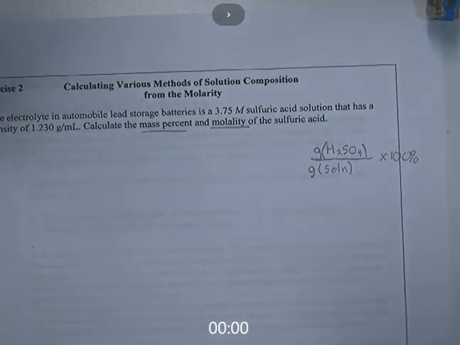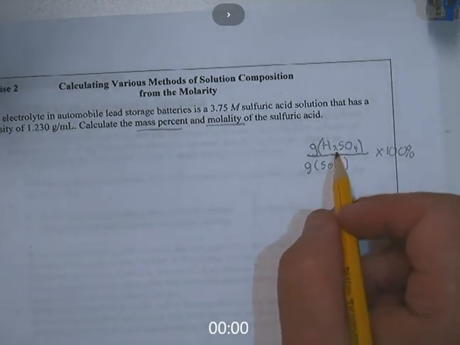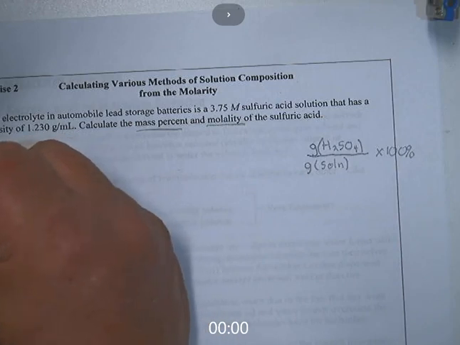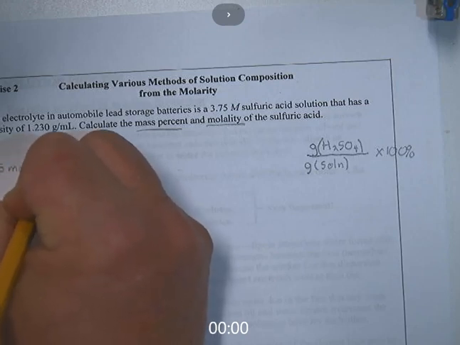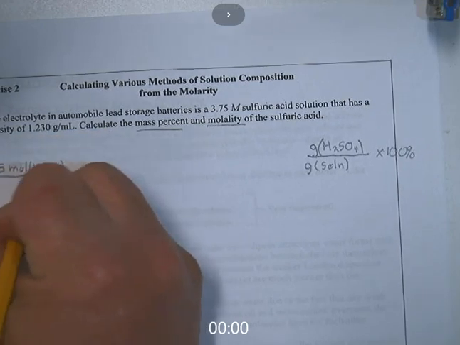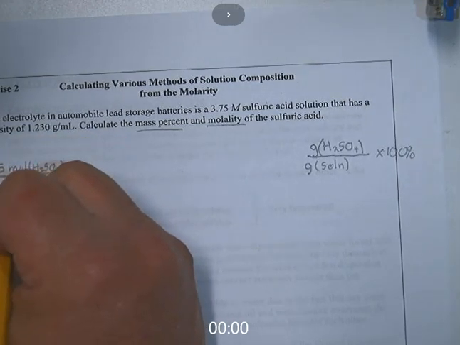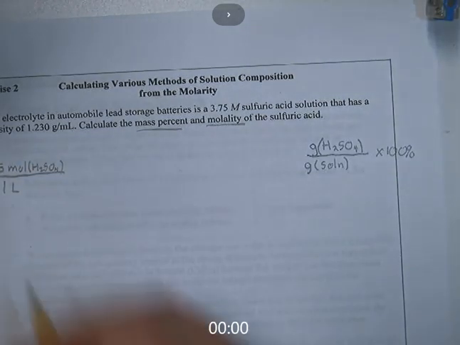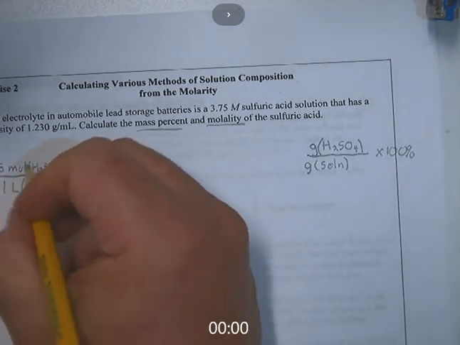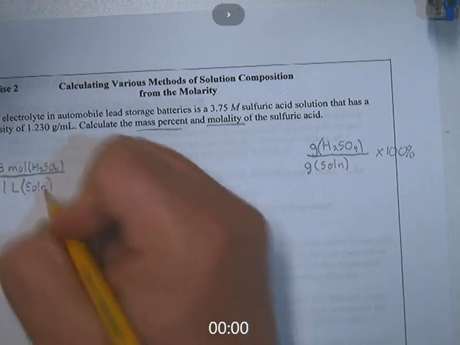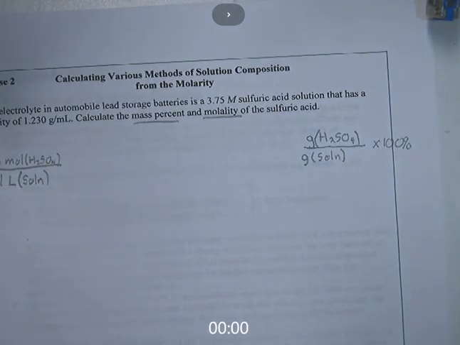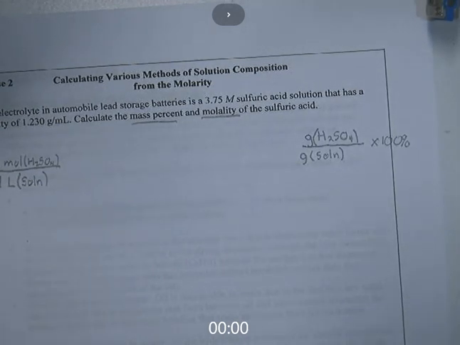Okay, so the number it gives us to start off with for the H2SO4 is this, 3.75 moles of H2SO4 for every 1 liter of water. That's what molarity is. It's moles per liter. And 1 liter, and I said that incorrectly, it's not of water, it's of solution. And that's why it's always important to write down what it is after, because you can very easily get confused which one you're dealing with. Okay? All right. Well, what did I say we should always do first?